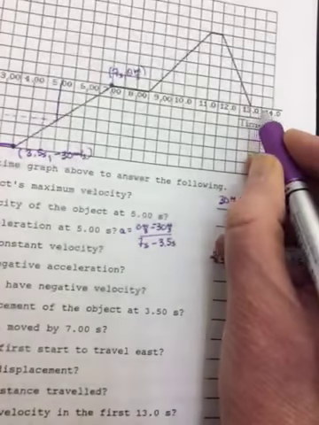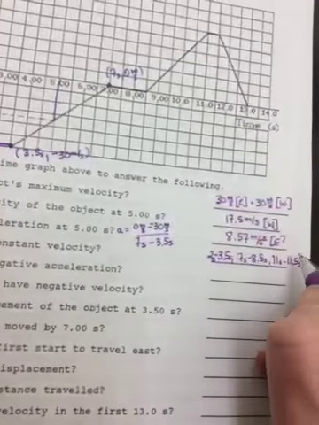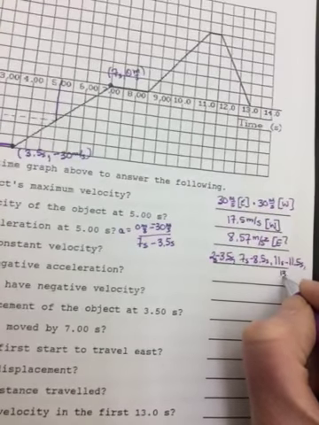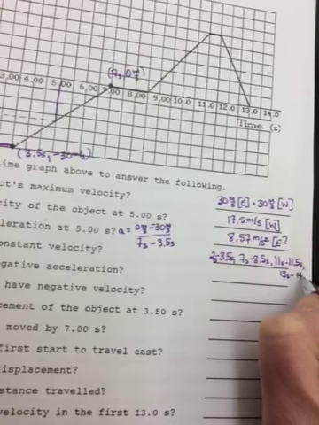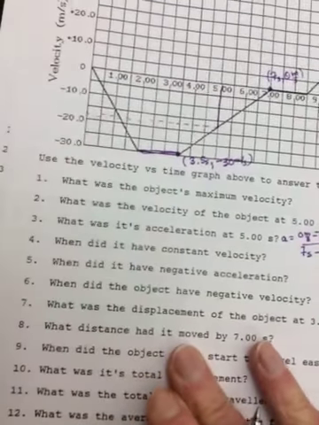And really, it's out here. It looks like this is still constant velocity. It's still continuing. So 13 seconds to 14 seconds. Those are all the spots with constant velocity.